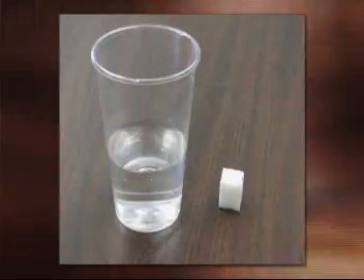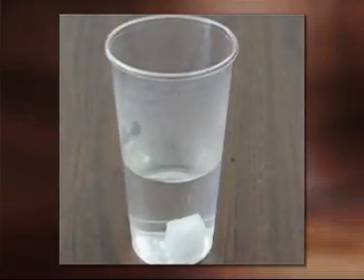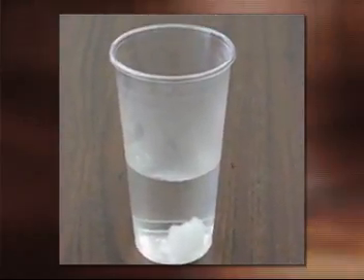In today's lesson, we will learn how to determine the solubility of substances. Specifically, we will discuss the solubility of table salt and sugar at room temperature. Students, let us begin with salt.